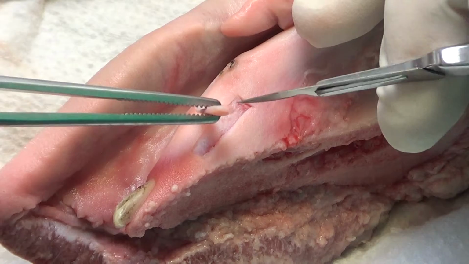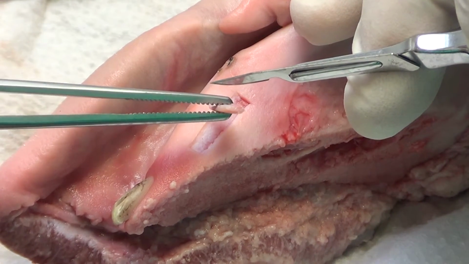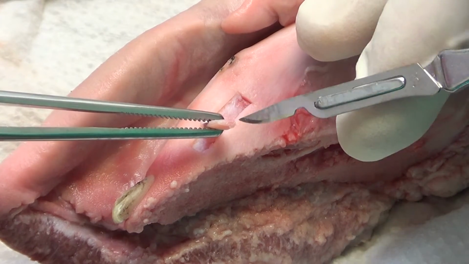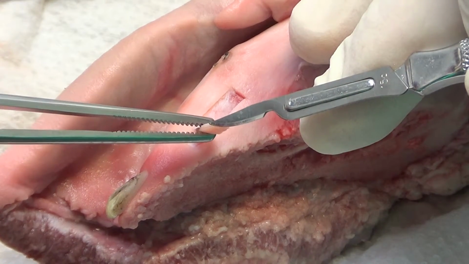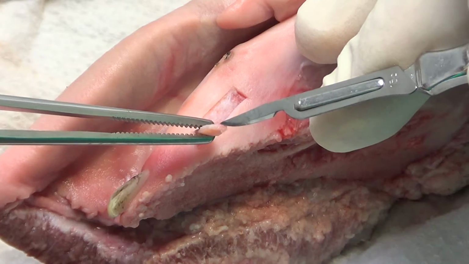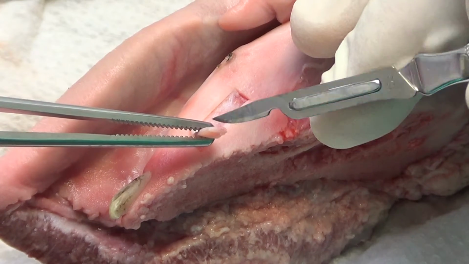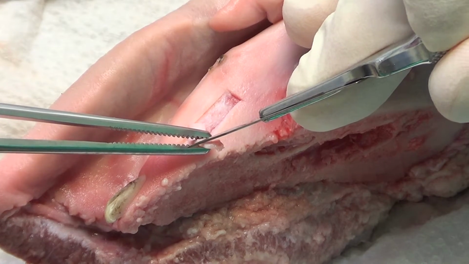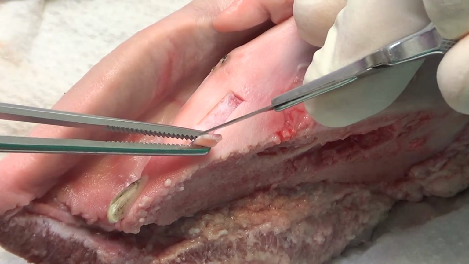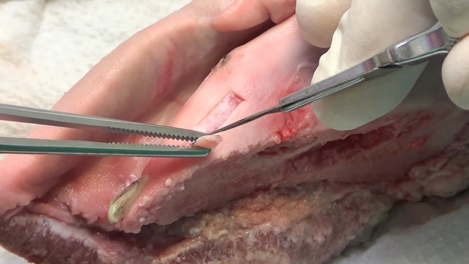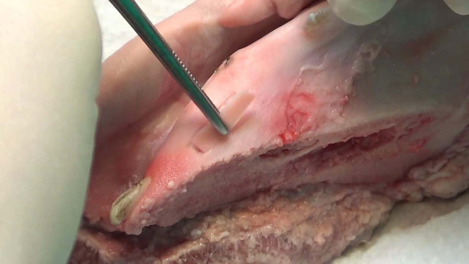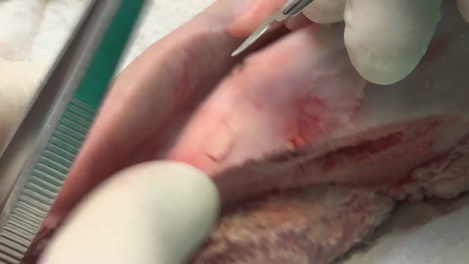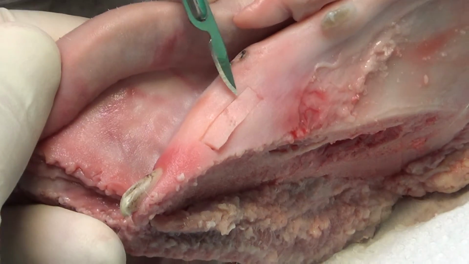Okay, and as you can see, the thickness of the tissue is the same from the beginning, which is coronal, to the end, which is apical. If you find a sort of triangle, which is not correct in terms of thickness, it means that you have modified the direction of the blade.